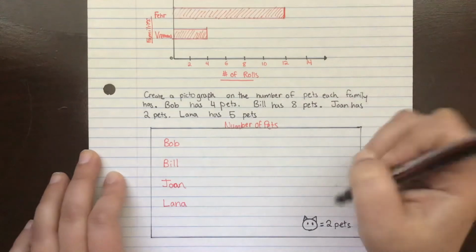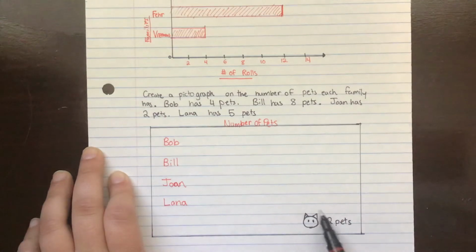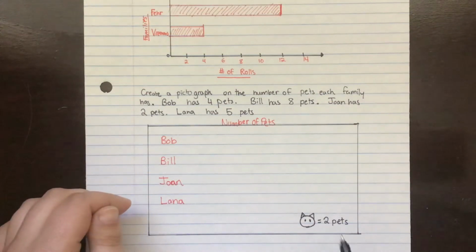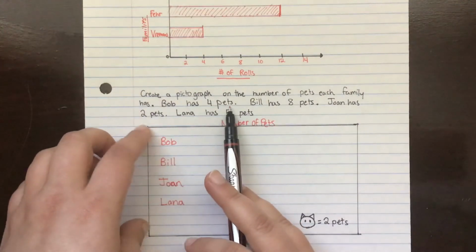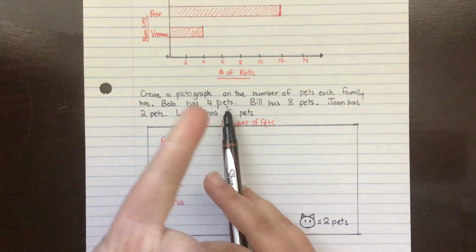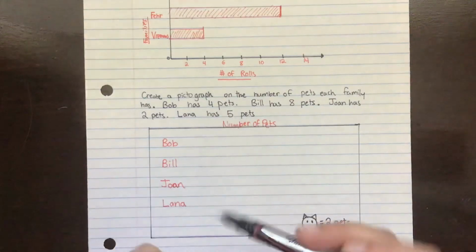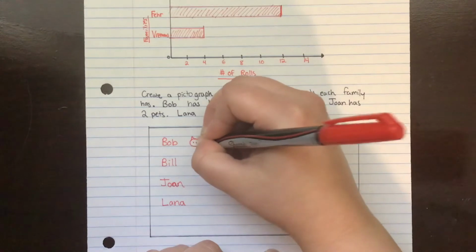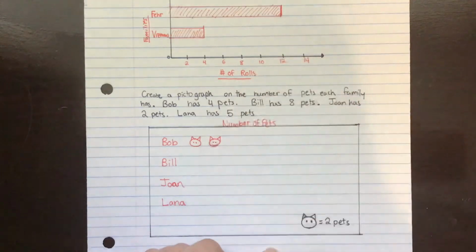Now we just have to draw the cats or the pictures. Now, if I look at this cat, we have a scale here. 1 cat face equals 2 pets. So you have to count how many groups of 2 fit in each person's pets. So for example, Bob here has 4 pets. So I'm going to count by 2s to see how many pets I need to draw. 2, 4. Now I'm at 4, so I need to draw 2 cats to go along with that. So I draw 1 cat, and I draw another cat. There we go.